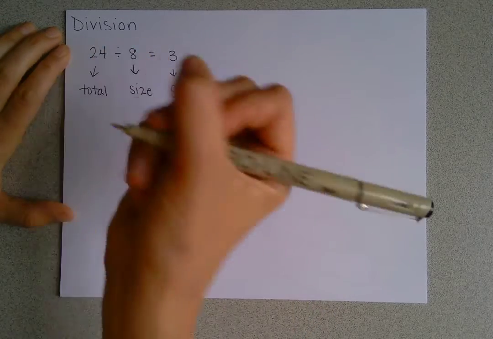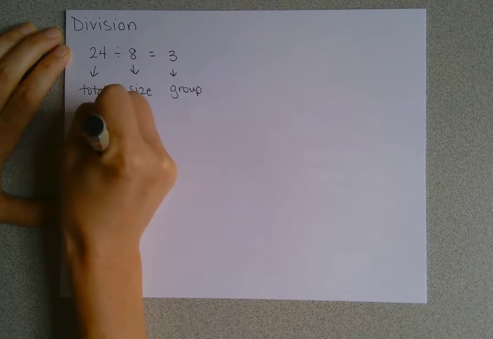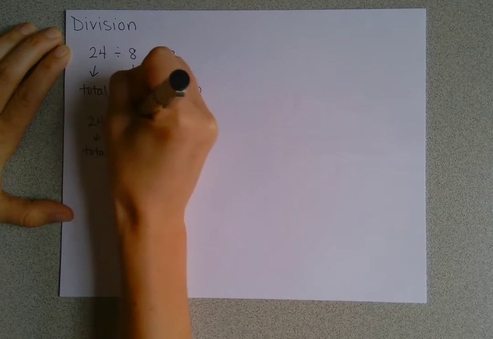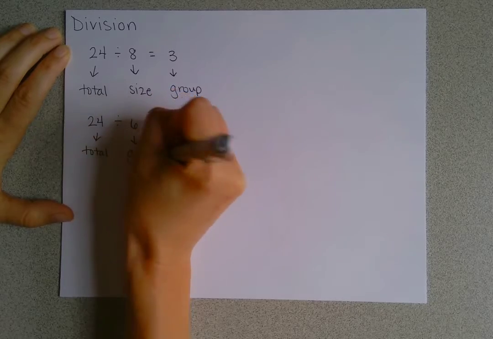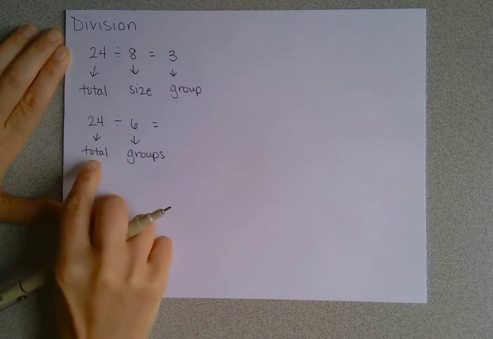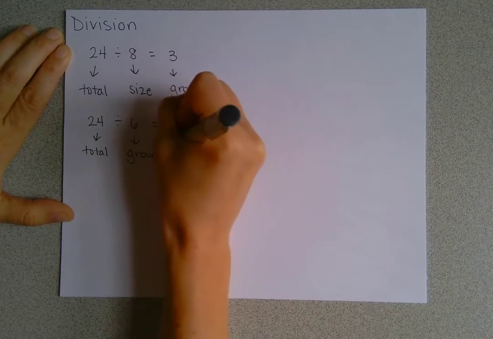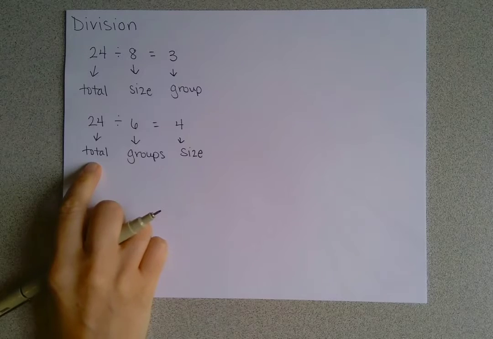Similarly, I could think of it the other way. Say I had 24 as my total, and I want to make 6 groups. That would mean that each group would have a size of 4. So that's like 24 people are walking in the room.